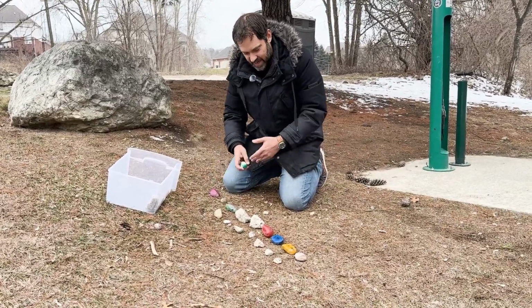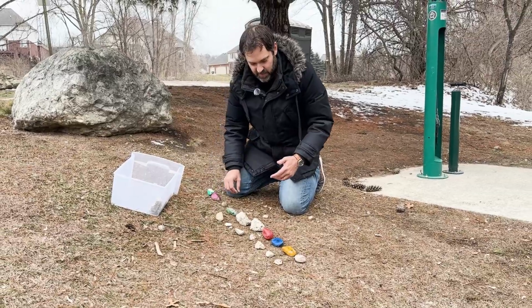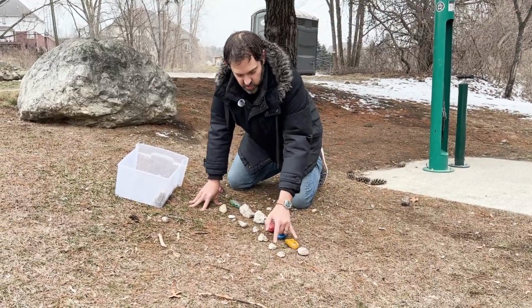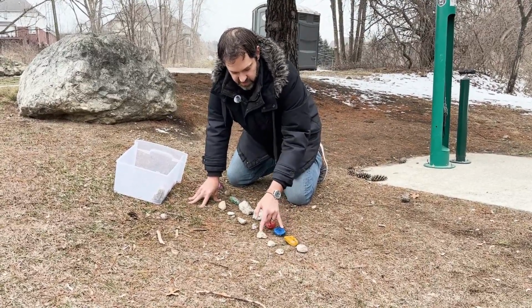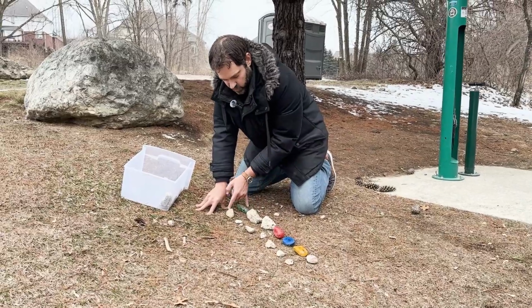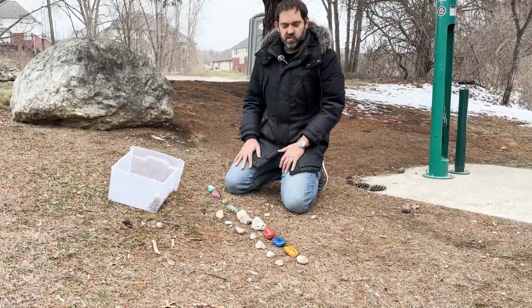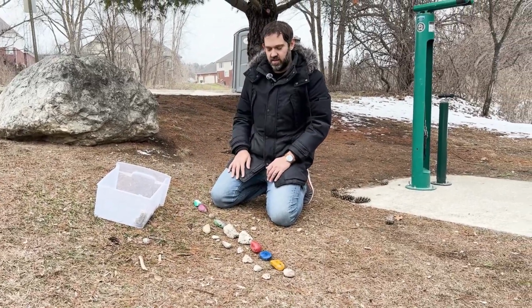And you can also extend this in different ways by starting to skip count by 2s. So 2, 4, 6, 8, 10, 12, 14. And so that's a great way to extend this activity.